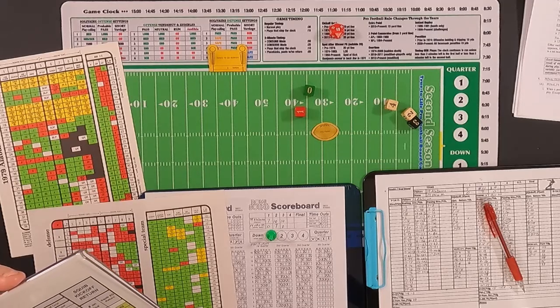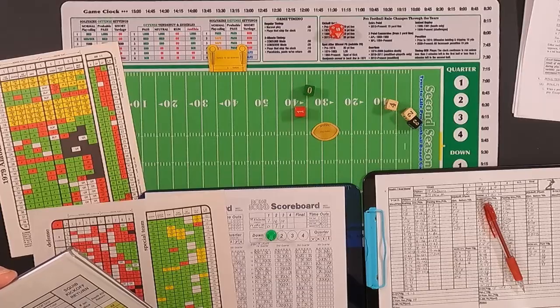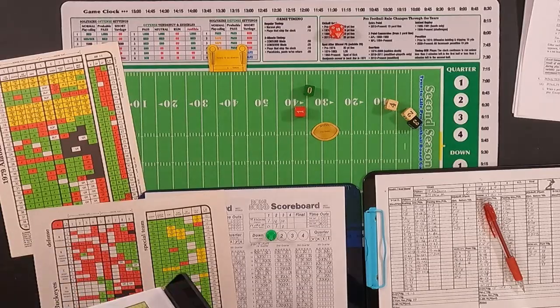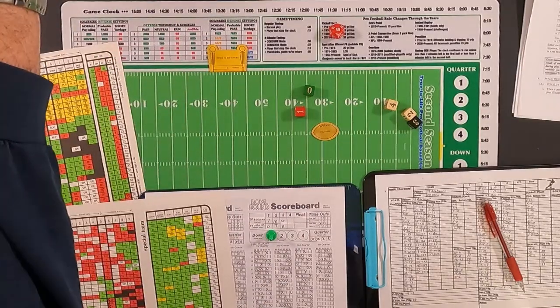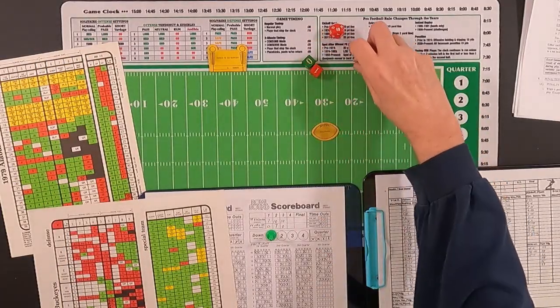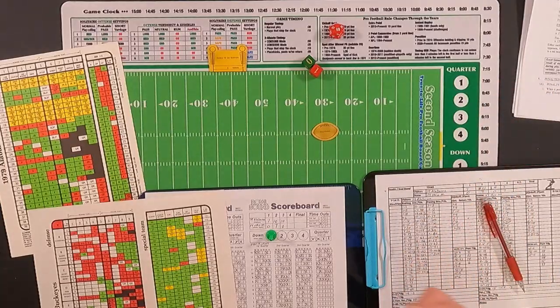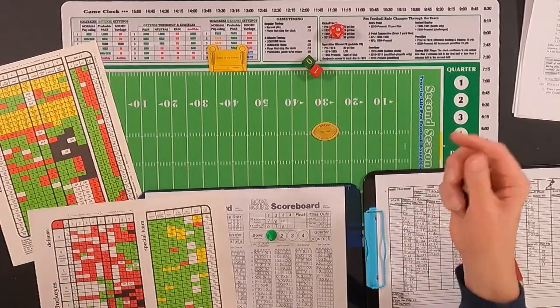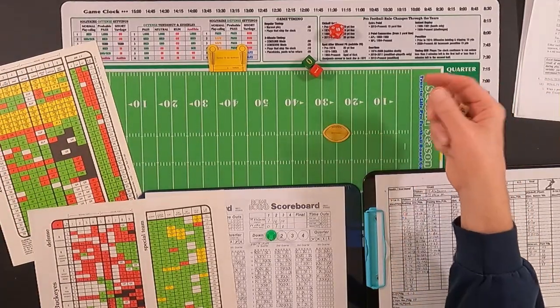On one side, kicking team recovers 10-19. Yeah, it's going to put them on my side. I just don't see it. I got to kick off. I just don't see us being able to get back. So we're kicking off. Here we go.